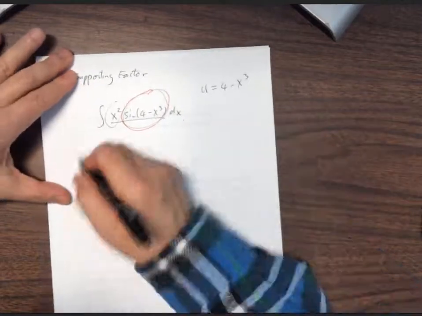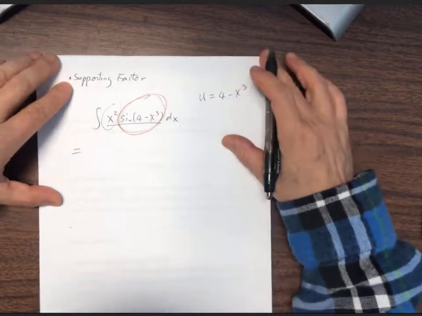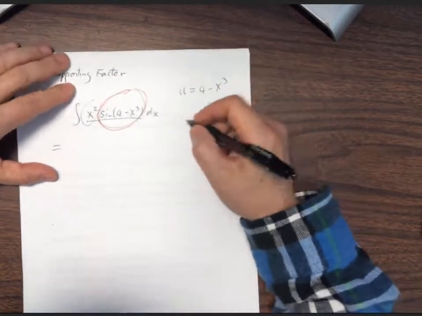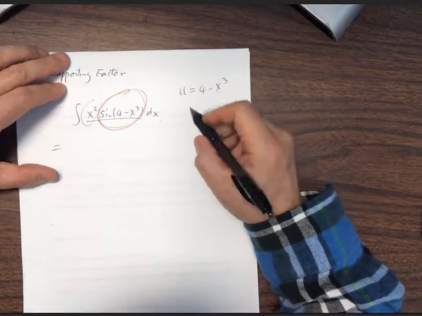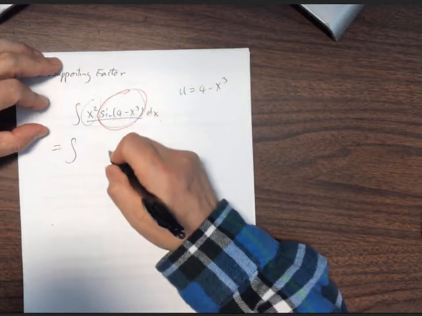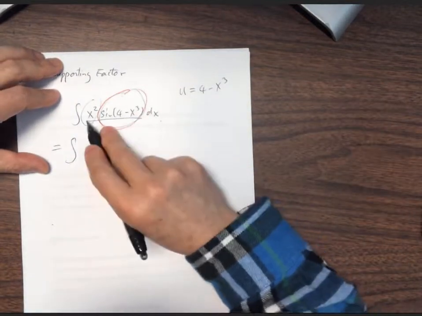Turns out this is the substitution we need. So let's continue. This is our substitution, so this part becomes sine u. What about the dx? What about the x squared?